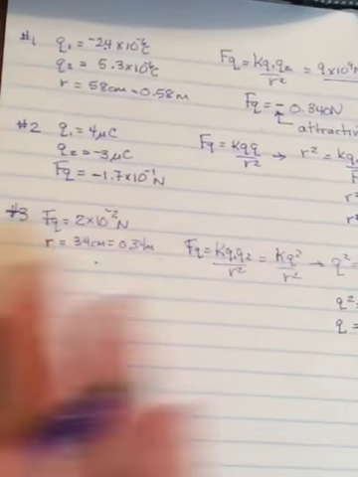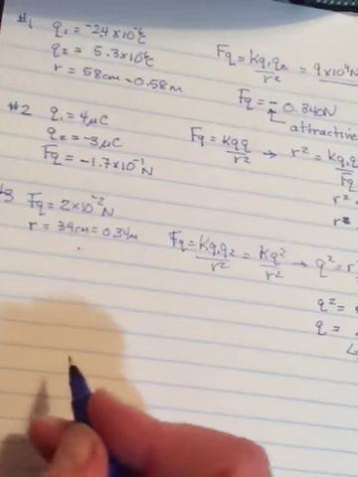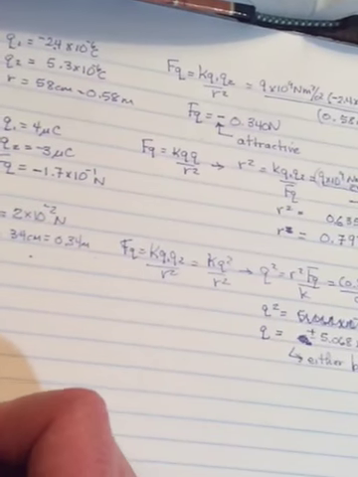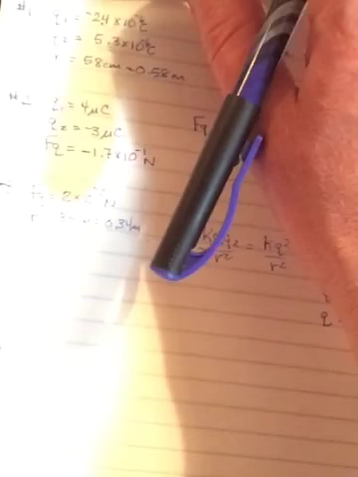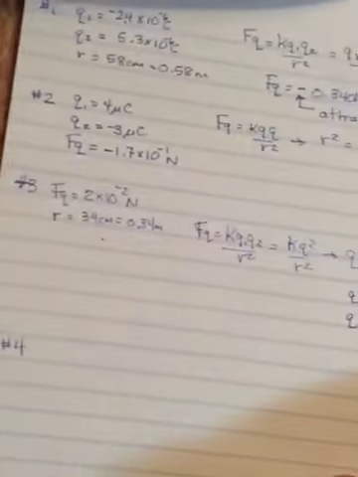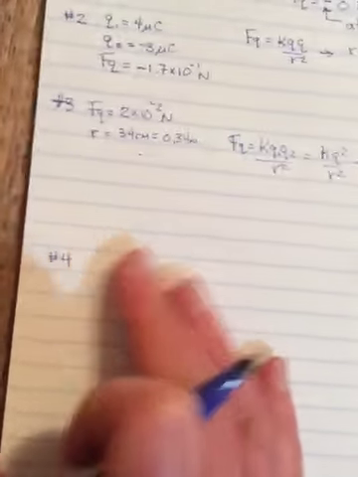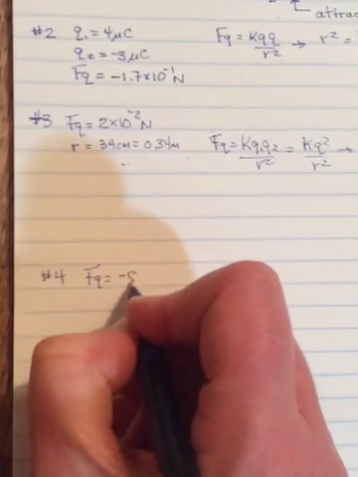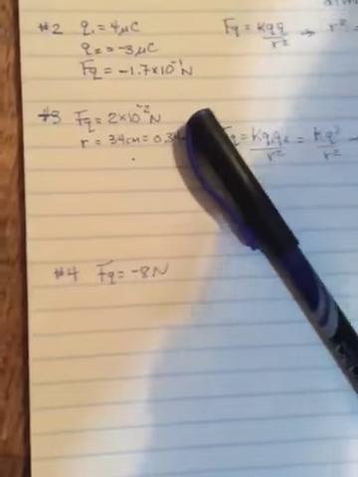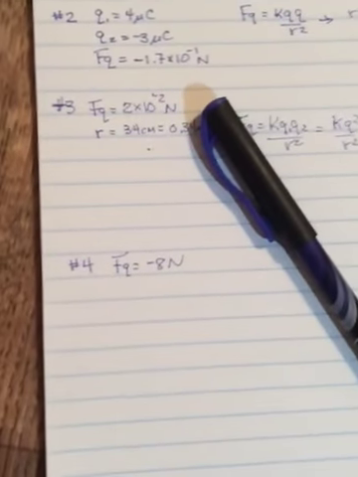All right, number 4. Trying to figure out what line I'm on here. All right. So number 4 says 2 oppositely charged objects exert a force of attraction of 8 newtons on each other. So our FQ is 8 newtons, and it's a force of attraction, so of course it'll be a negative. I just need to bring the book closer so I can actually see what the question is.